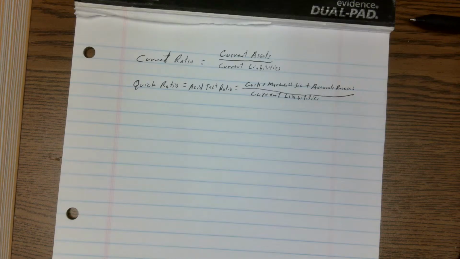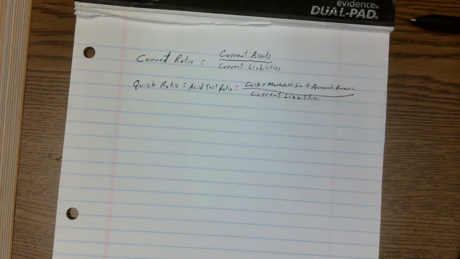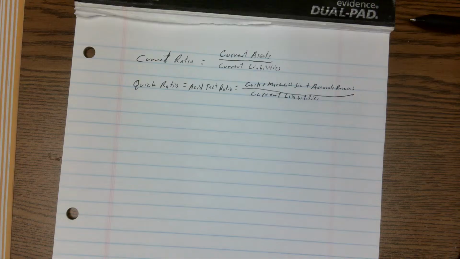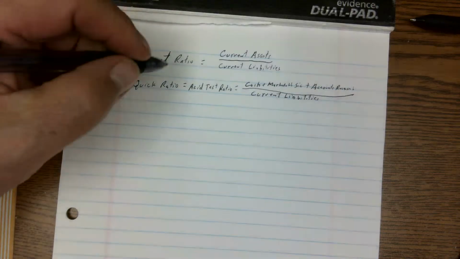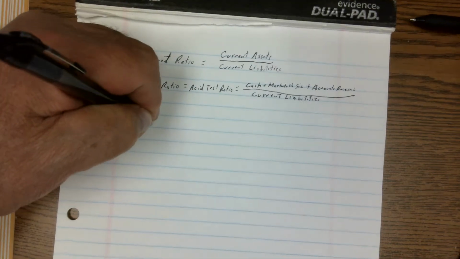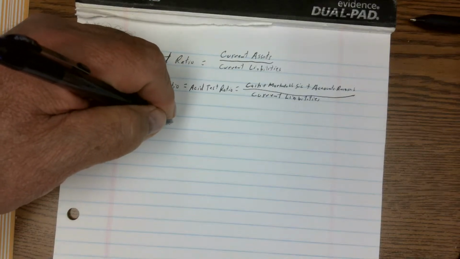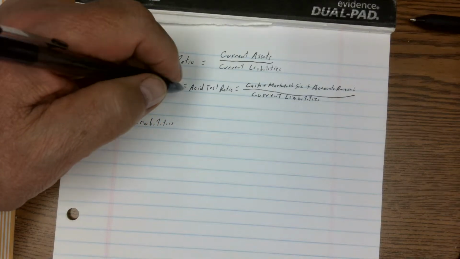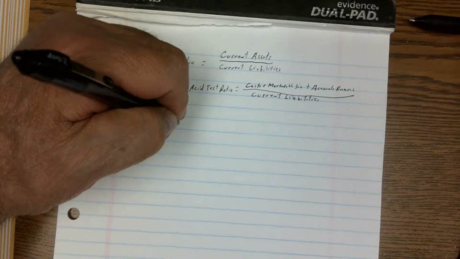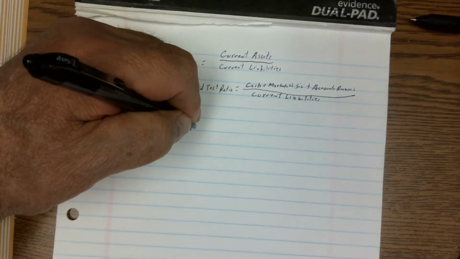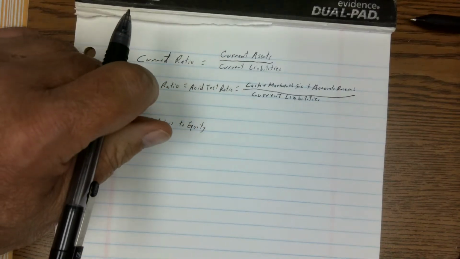Then the other ones that you have are called solvency ratios. Your book calls it capital structure, but a lot of people call them solvency ratios. The first one your book calls the liabilities to equity ratio.